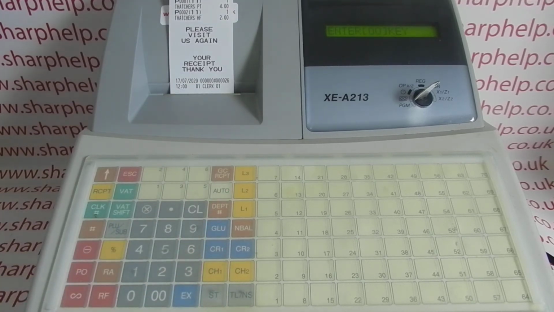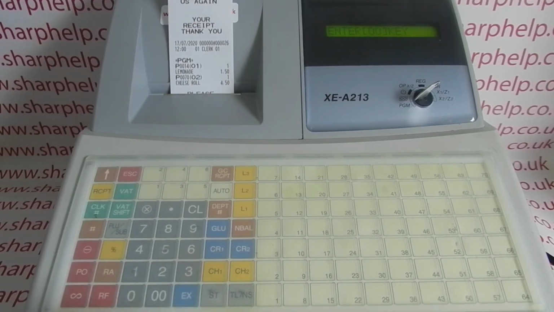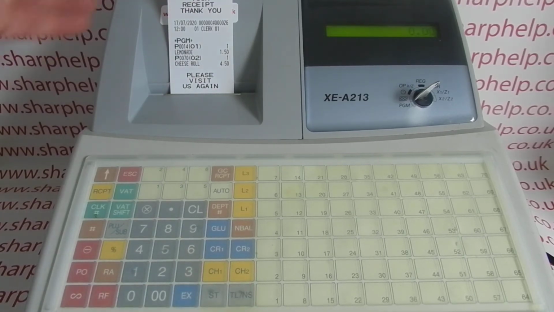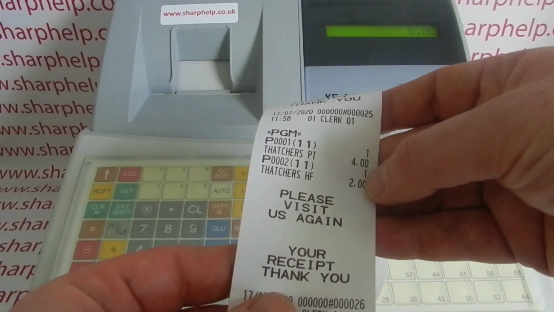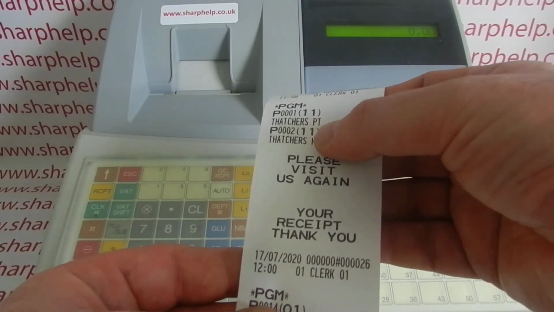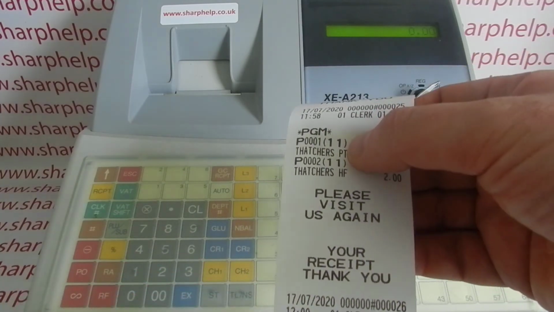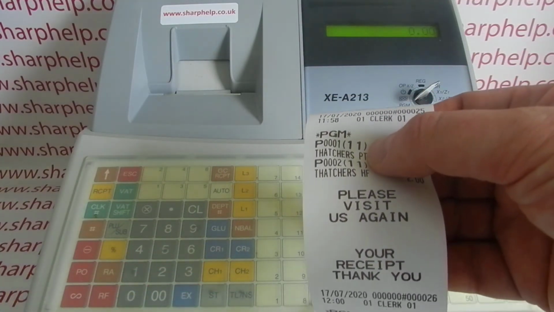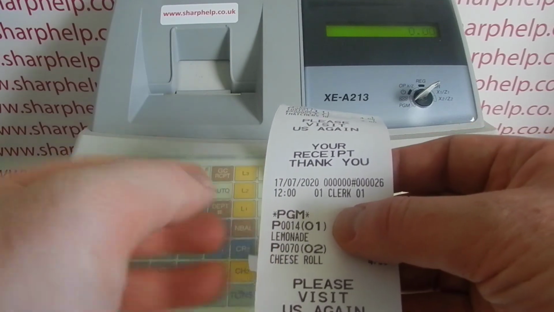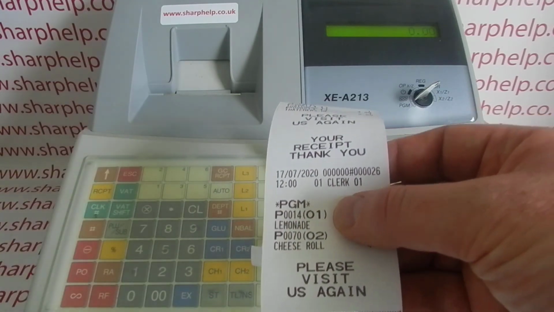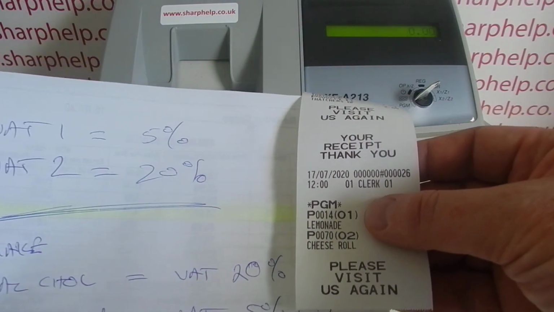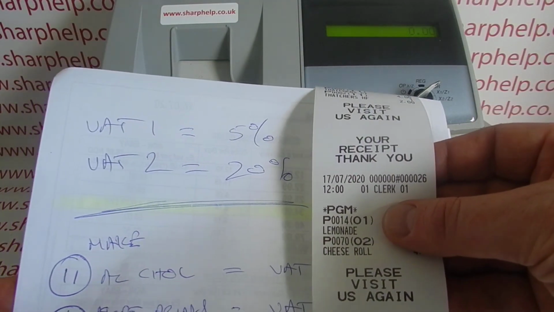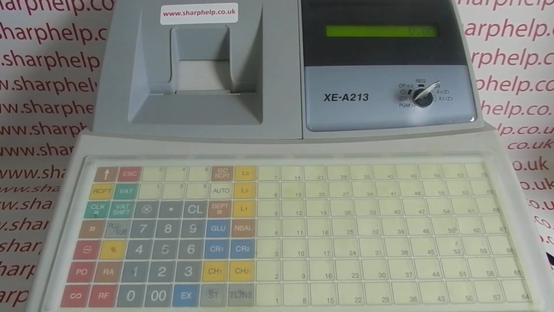But we're happy now, we've programmed a few. So TLNS, so that's confirmed. Just take a look at the last few printouts. We've got the Thatcher's pint, £4, Thatcher's half, £2, the PLU number that they are. The department is the number in brackets, so department 11, so that's correct. It's a good way of double checking that you put everything in the right department. So I'll put lemonade into department 1, which is soft drinks, so that's correct, and then cheese roll into food. So that's basically how you program PLUs on the Sharp 213.